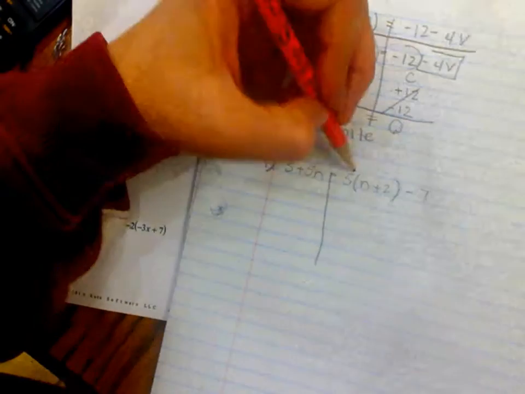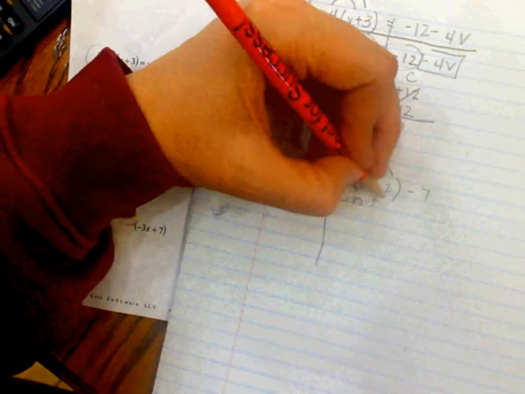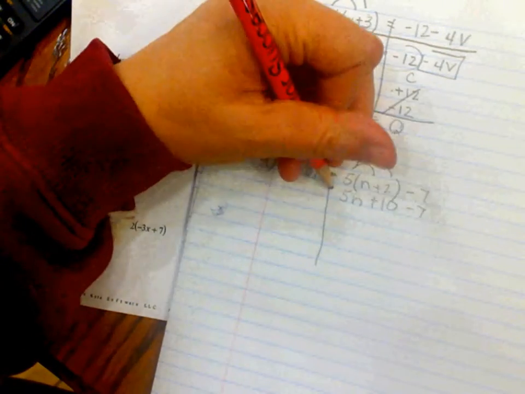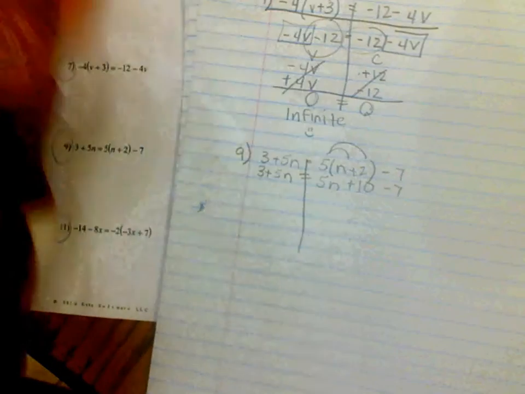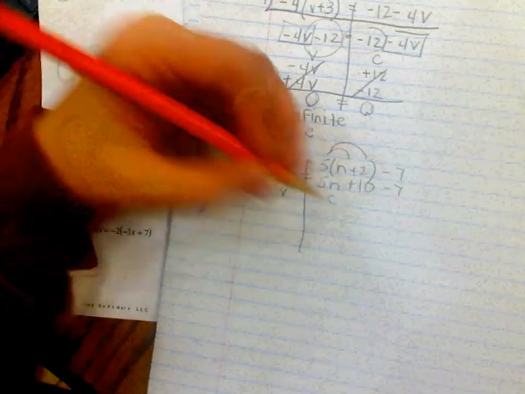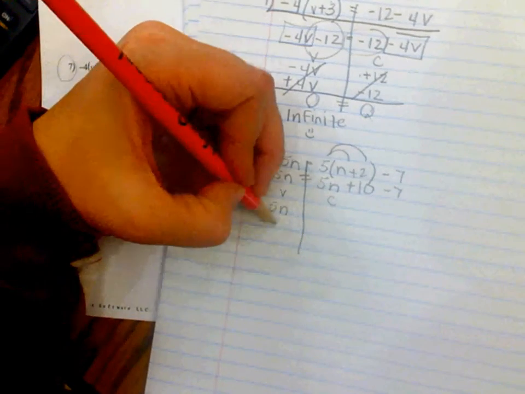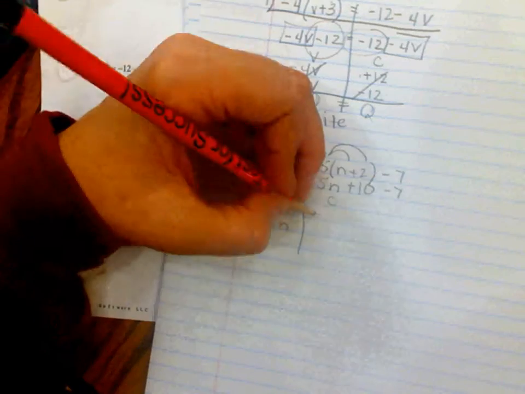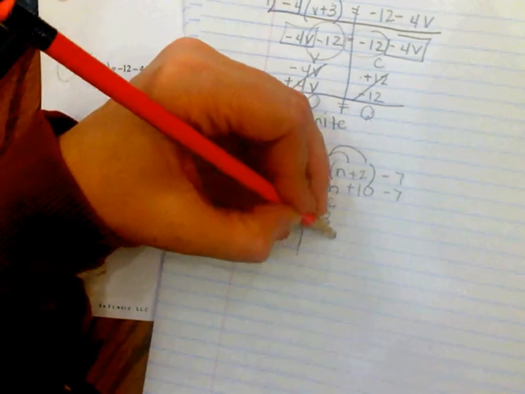I'm going to go ahead and distribute. 5 times 2 is 10. Okay. Now I can do my variable constant. My variables, 5n, negative 5n, negative 3 from here, positive 10, and negative 7.